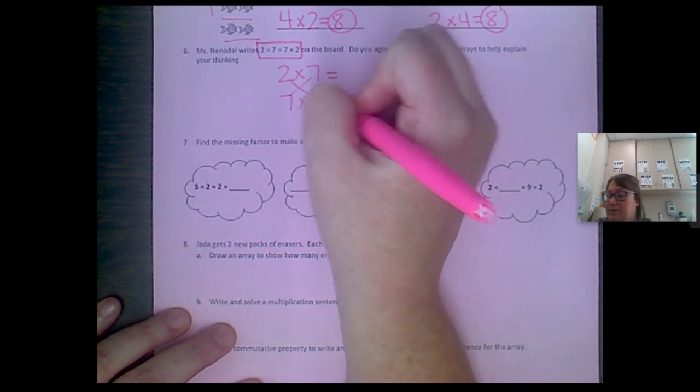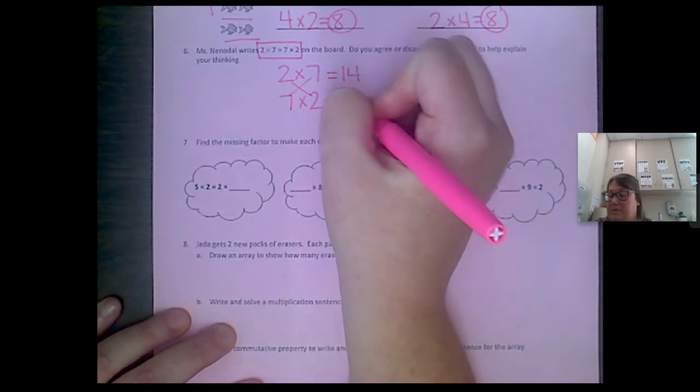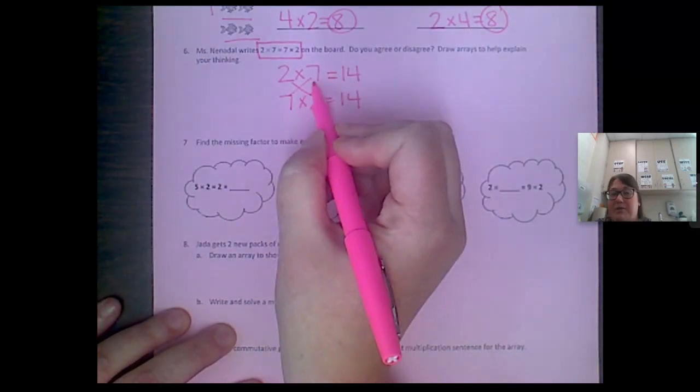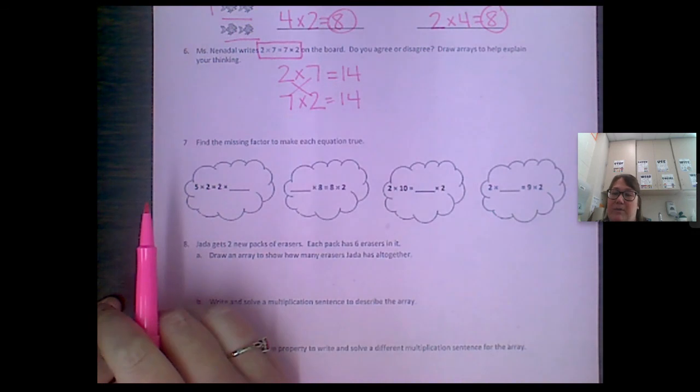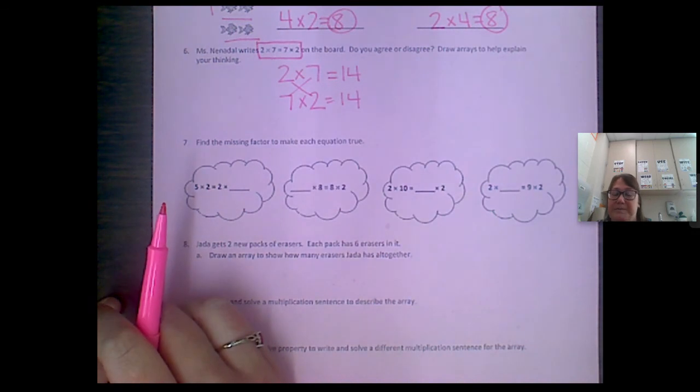And the answer is 14. Because remember, we talked about if it's times 2, we just double that other number. So that's how we're going to write it for that one. And then we can move on.